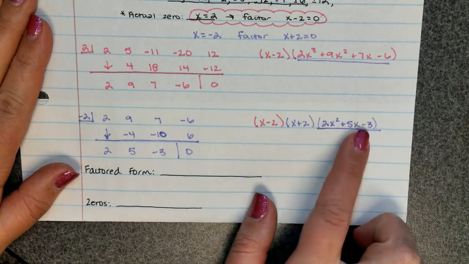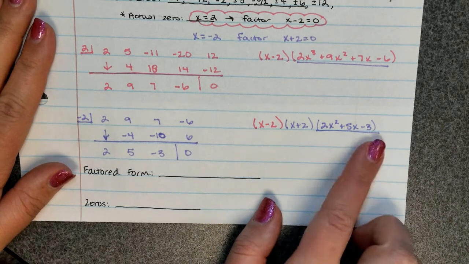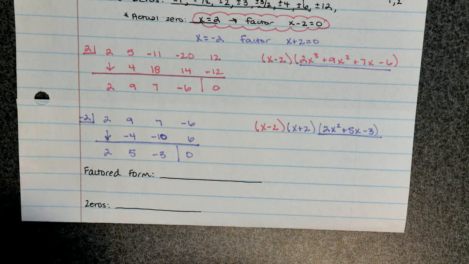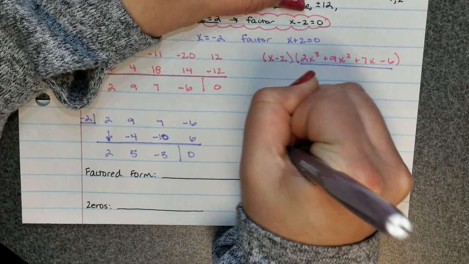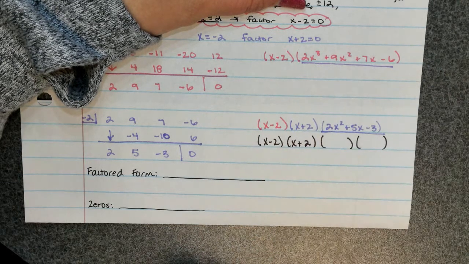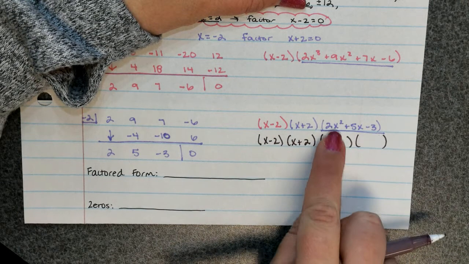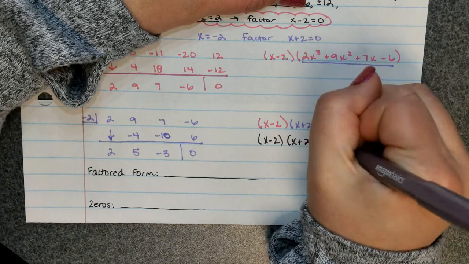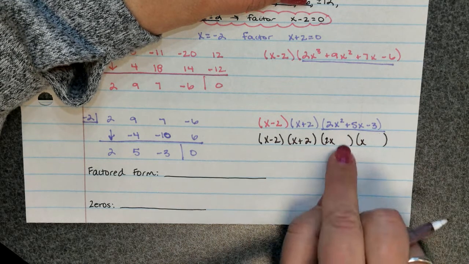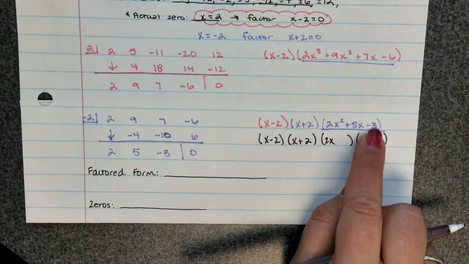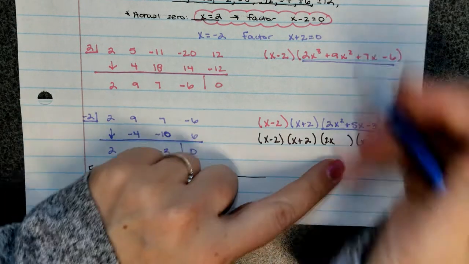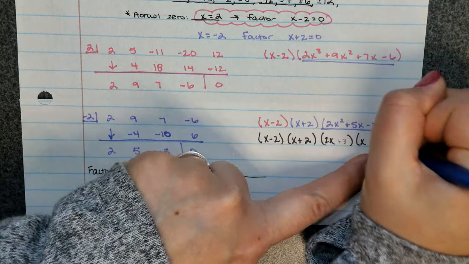Now here you can still factor that further, or at least try. Sometimes it's not factorable. Okay, so we're going to try to factor it further. So we have the x minus 2, we have the x plus 2, and we're going to try to factor this further. What times what will give us 2x squared? A 2x and an x. My last times my last has to multiply to negative 3. So here's where you're going to have to do a little bit of trial and error. Maybe you have a positive 3 and a negative 1.